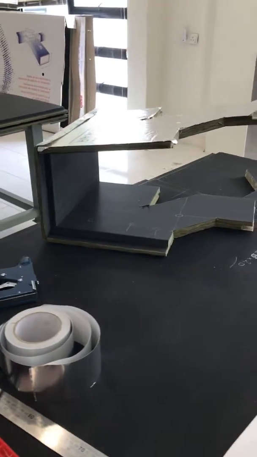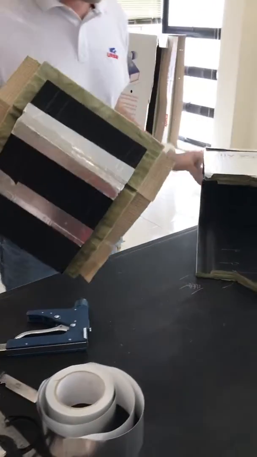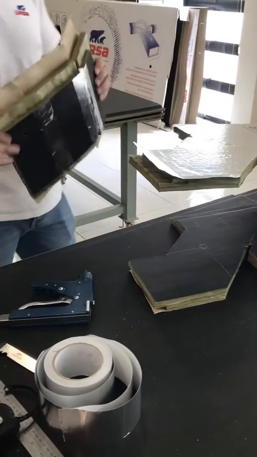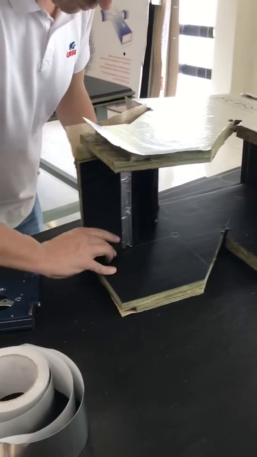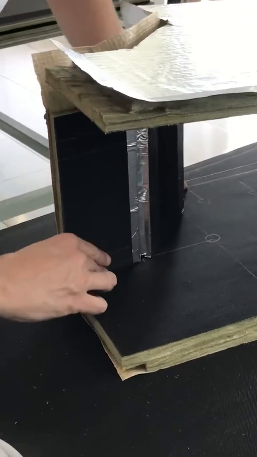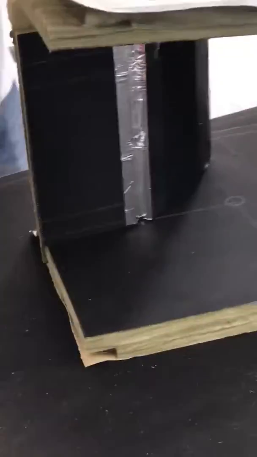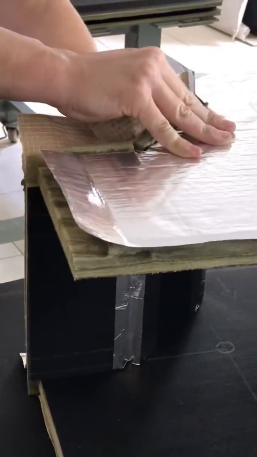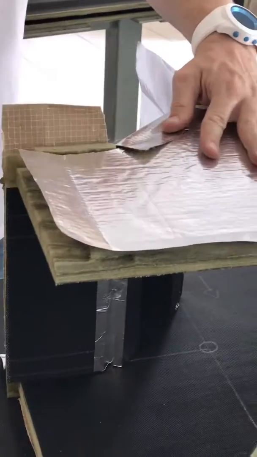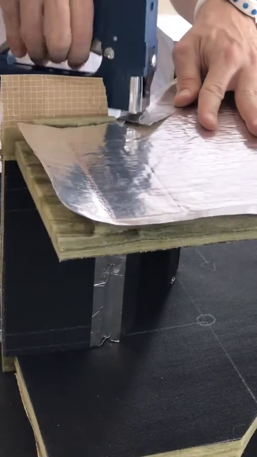Now, this one. Again, same thing. Female with female, male with male. Staples.